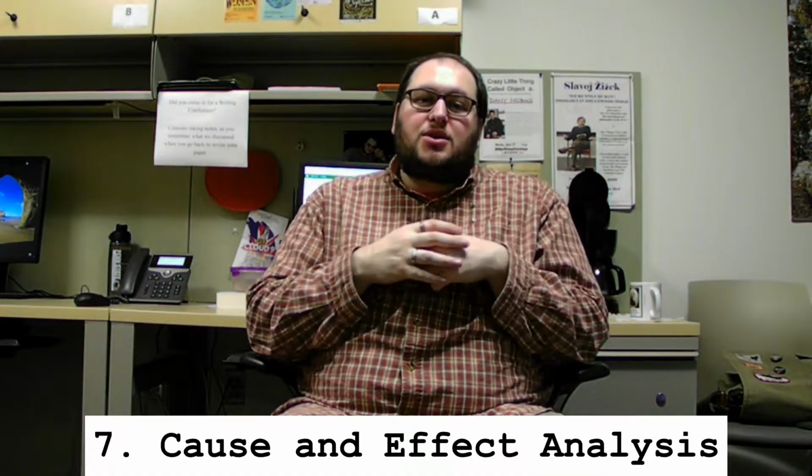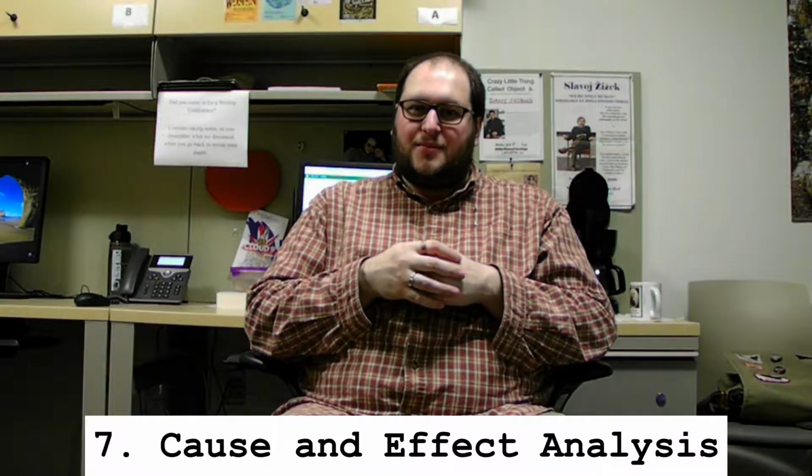So that's 6. 7 is cause and effect analysis. And this is somewhat similar to comparison and contrast in that you're looking at a multi-part process here. So with cause and effect, what you're trying to do is establish a teleological relationship. That is, this has been a cause of this effect.